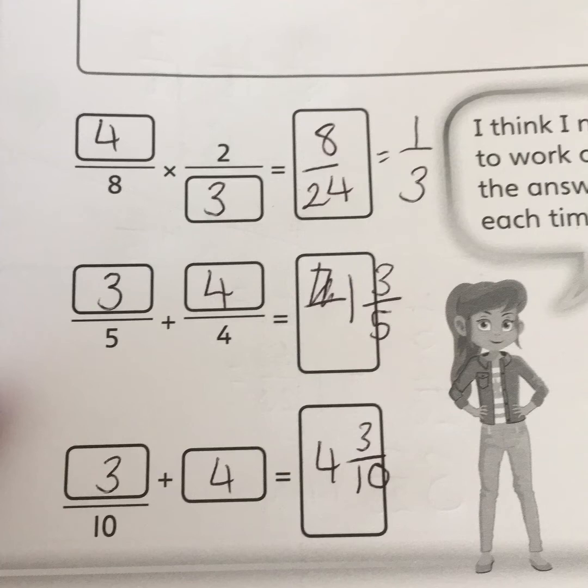So if you did 4/8, which would be a half, so that's a big fraction, times 2/3, you would end up with 8/24, which is equal to a third. Same again for the second one. You could have 4/5 and 3/4, or you could have 3/5 and 4/4. Why is it bigger if you've got 4/4? Hopefully you can tell me that 4/4 is the same as a whole, so then it would be a whole and 3/5. For the last one, you can have 3/10 add 4 wholes or 4/10 add 3 wholes.